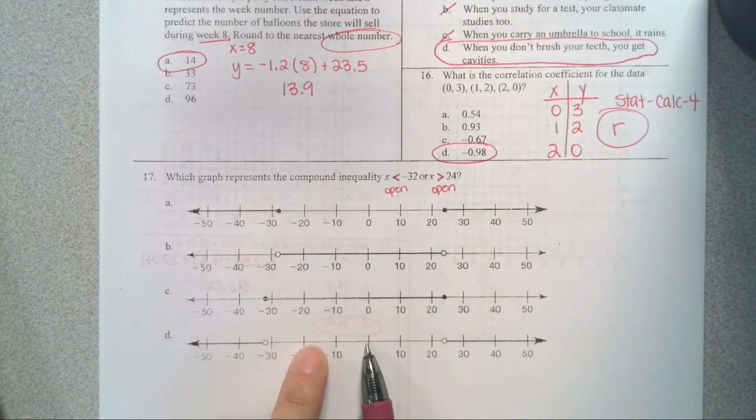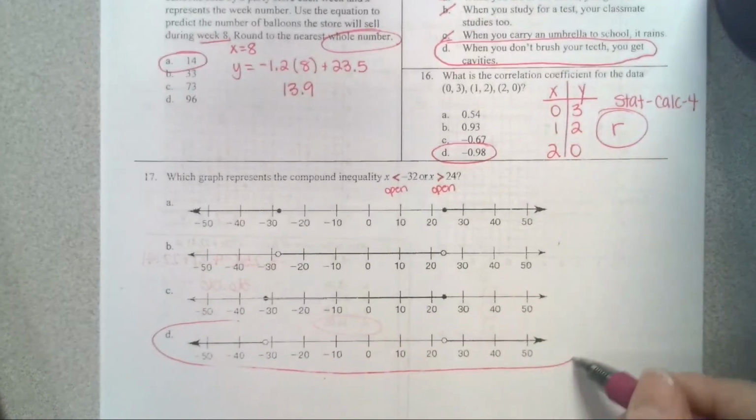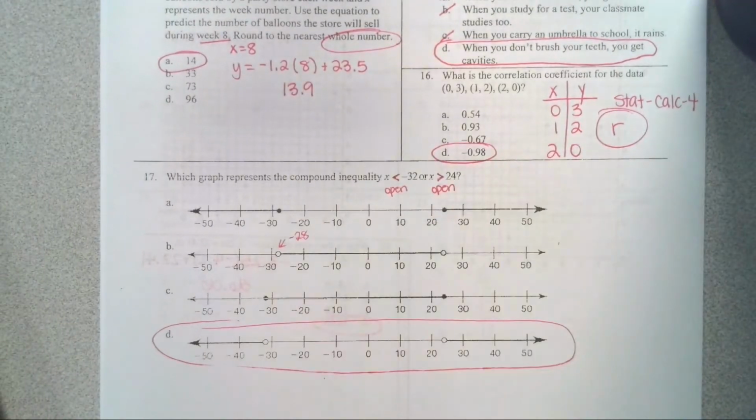And I'm going to tell you that you don't need to know anything else except how to place numbers on a flippin' number line. It has to be D because that is negative 28 and not negative 32. Yeah, it was nice and easy. You can tell I'm serious because I said flippin'.